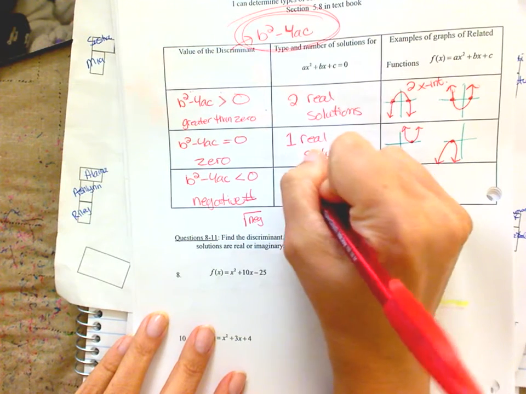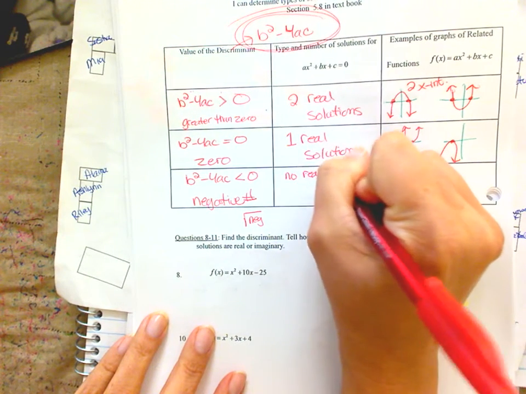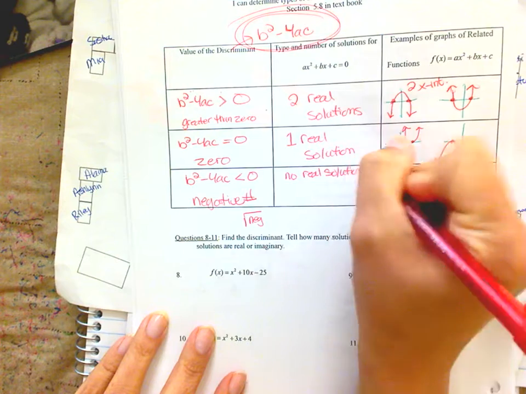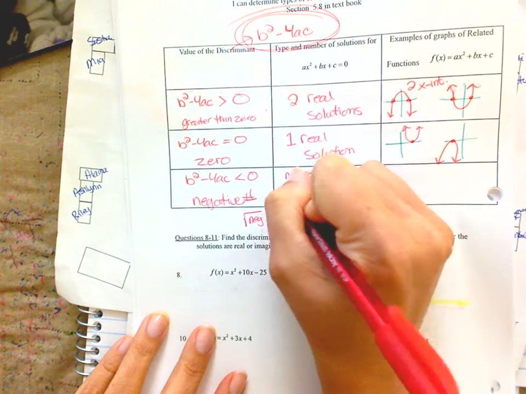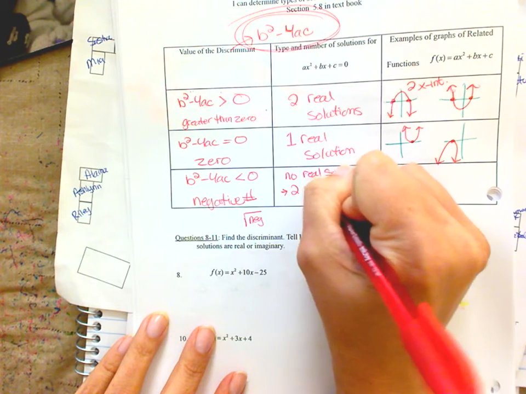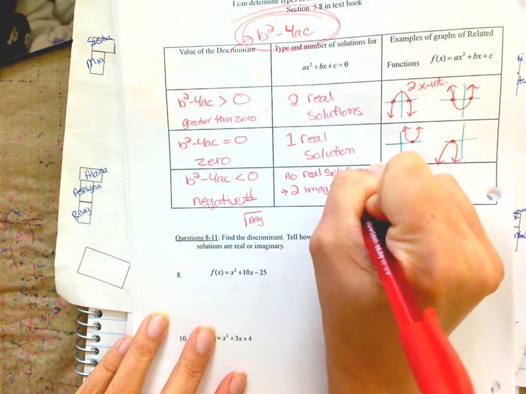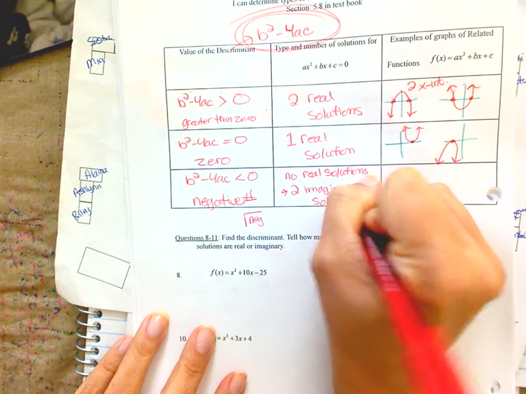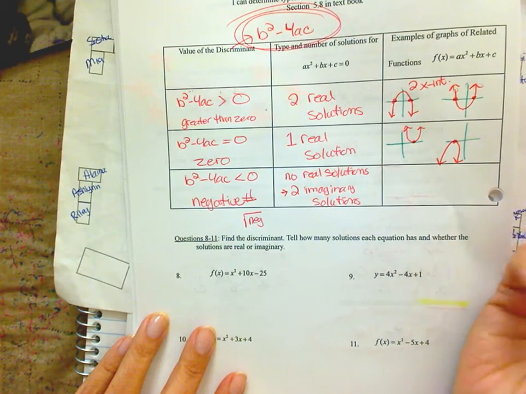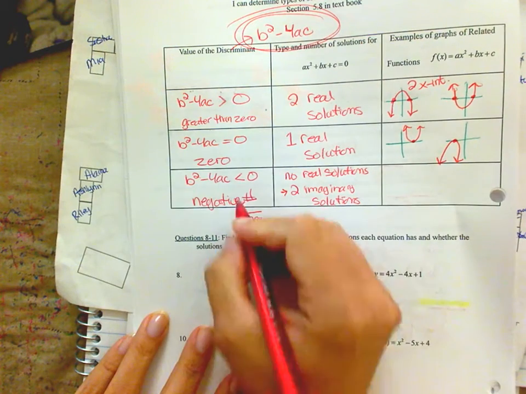So no real solutions, but we are going to have two imaginary solutions, and we have 2 because of the plus or minus in front of the square root.